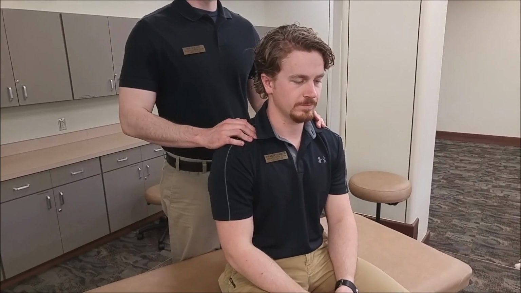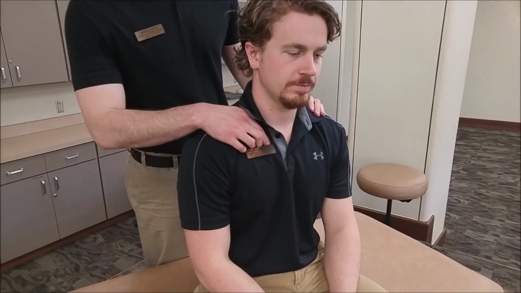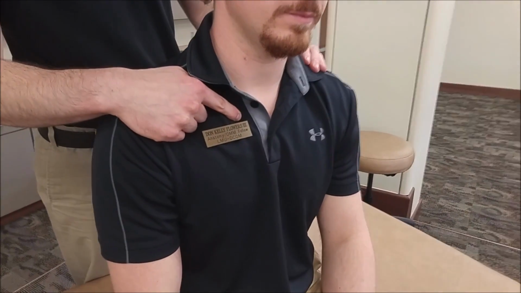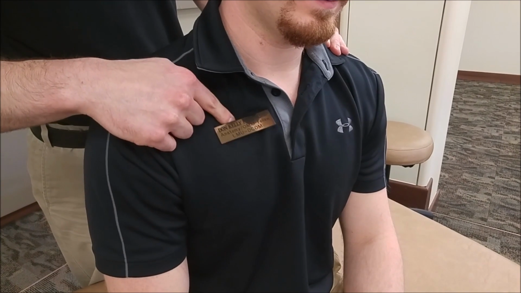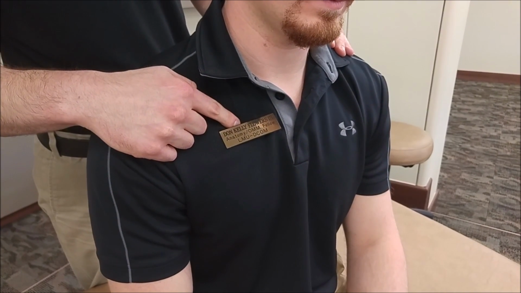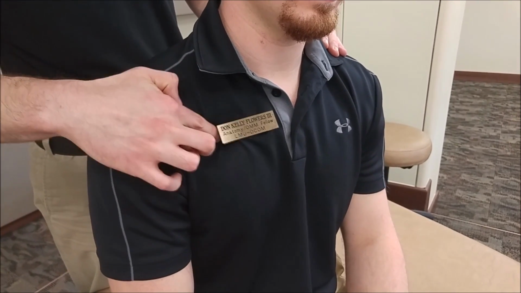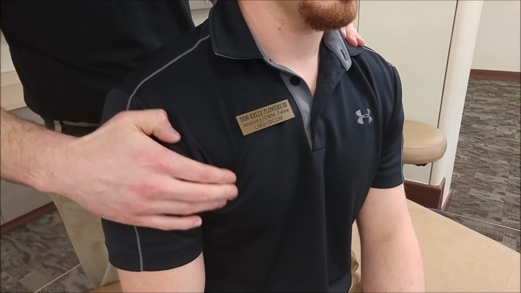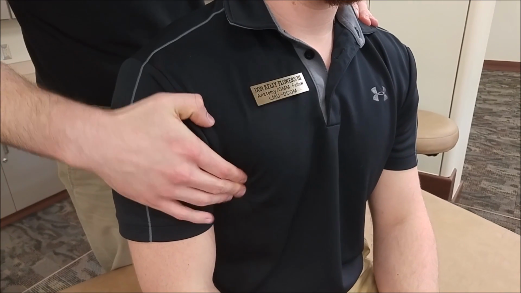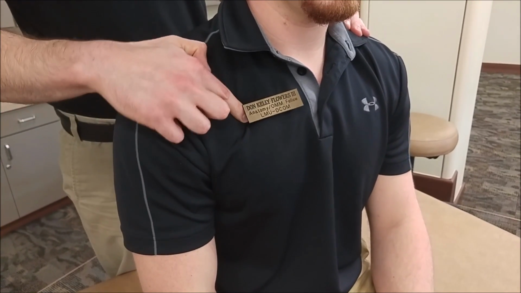Your anterior rib points, remember we're going to find anterior rib 1 just under the clavicle, okay? And then ribs 2 through 6 are going to be on the corresponding rib and moving out laterally. So 2 will be here, 3 will be there, 4, 5, and 6. Let's do a treatment for rib 3.